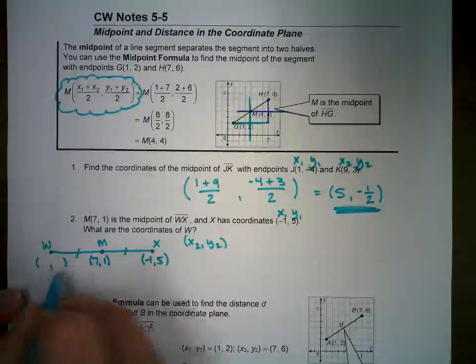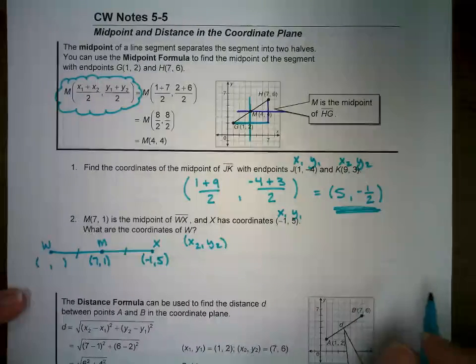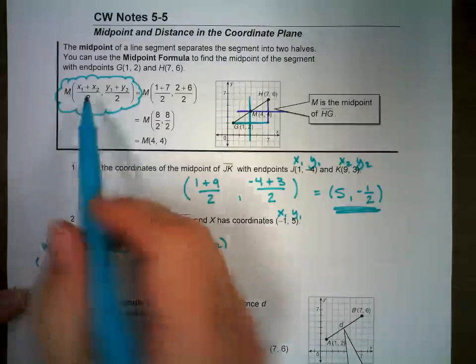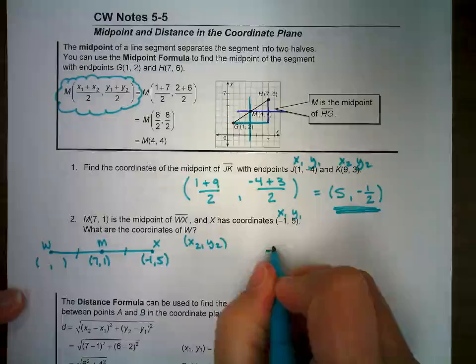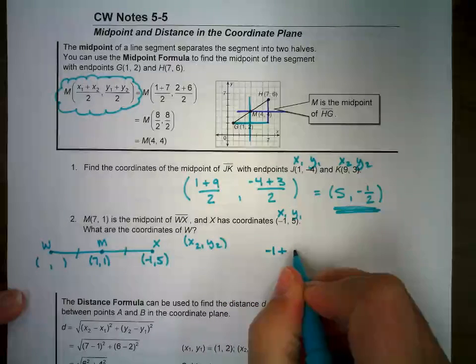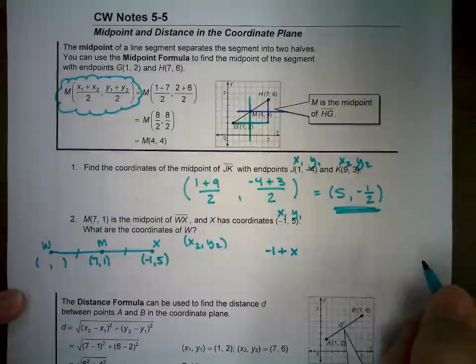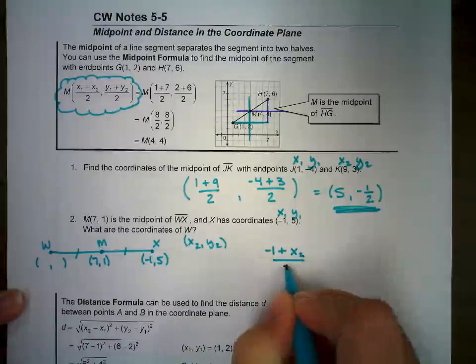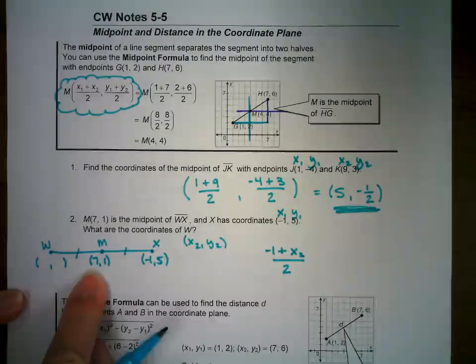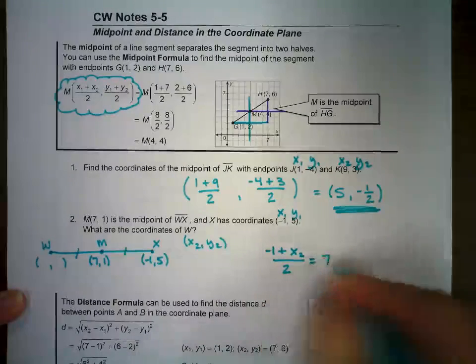So if I were to just look at the X part of this equation, I could say, okay, well, I've got one coordinate, negative 1, but I don't know the other x coordinate, right? x2, that's what I'm really looking for. But I know that when I average these two, I should get 7, right?